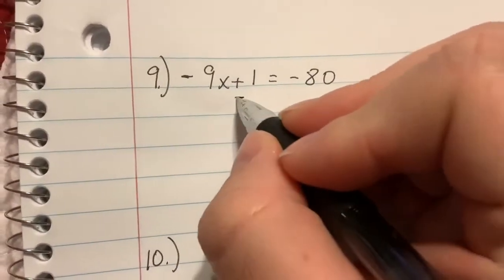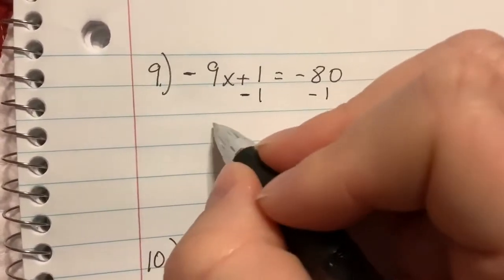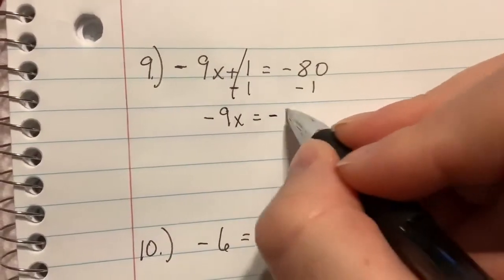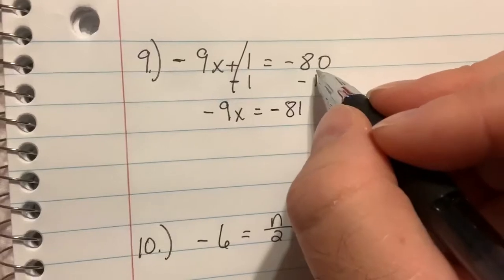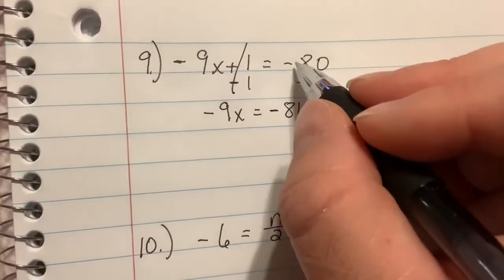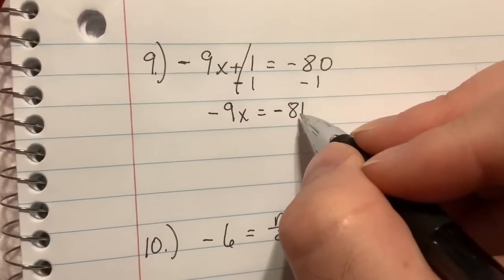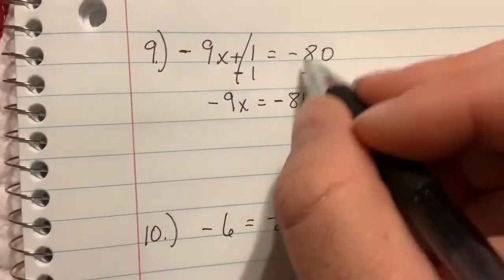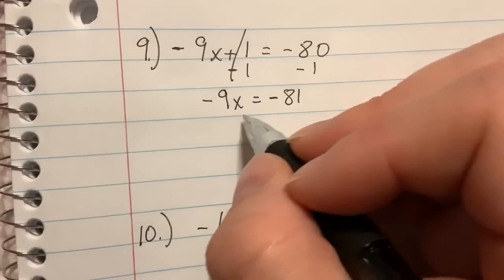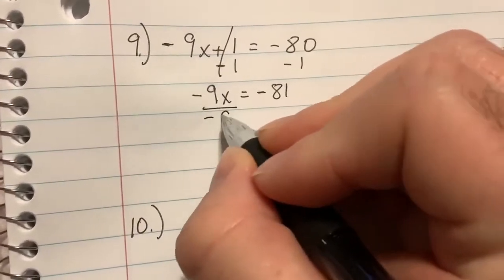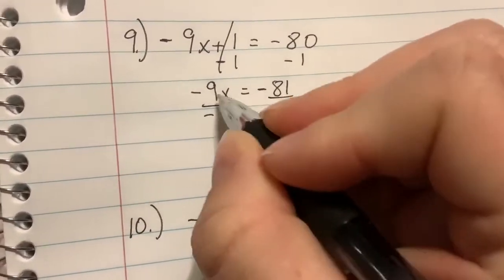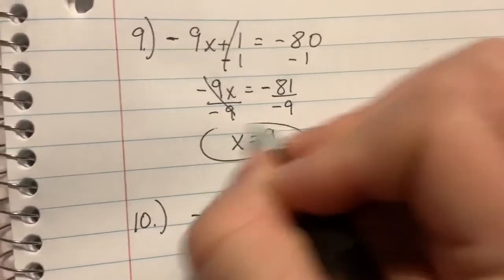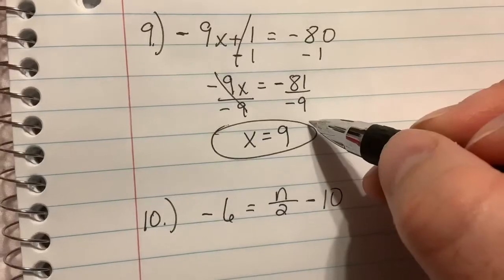Nothing to combine. I can move the 1 over, so I get negative 9x equals negative 81. And that's where you have to be careful, because negative 80 minus 1 is negative 81. And these will be coming out even, so if you got negative 79, if you did something wrong, it's going to show up when you go to divide here. When you divide by negative 9, don't forget your negatives though, because a negative divided by a negative is positive. So that divided by that is positive 9.